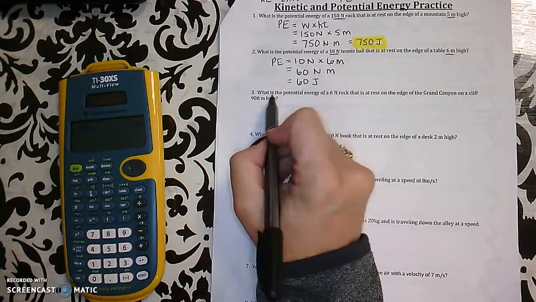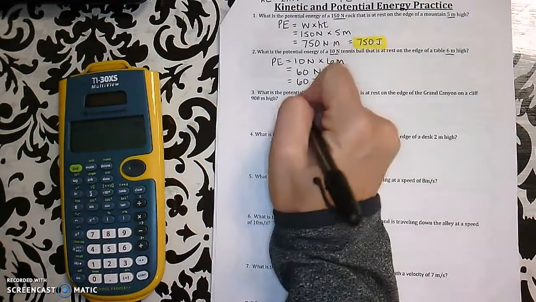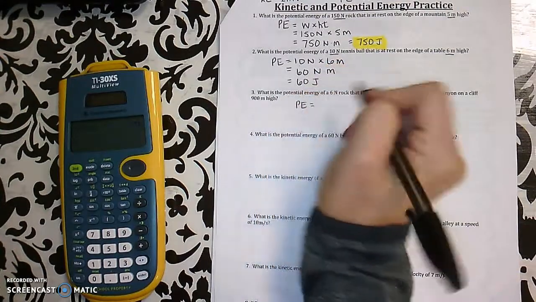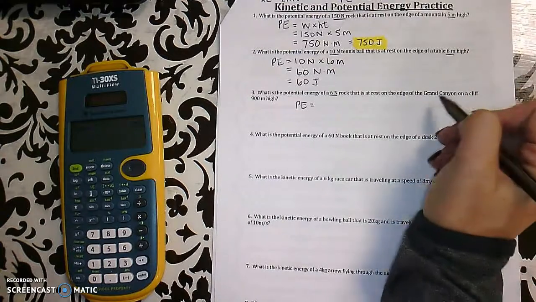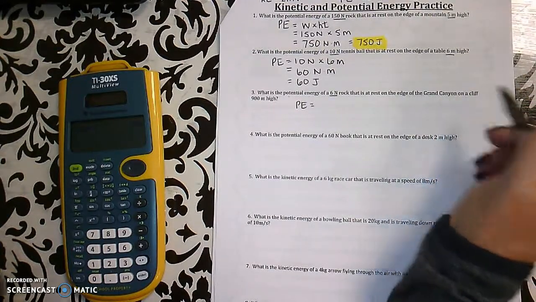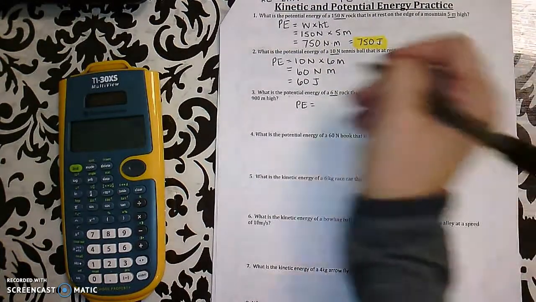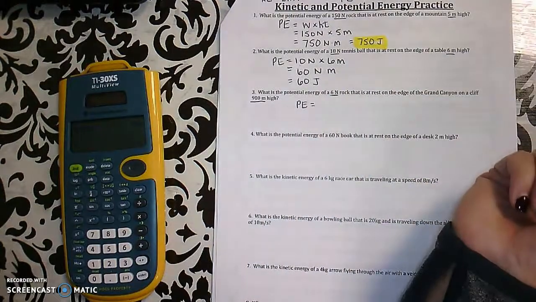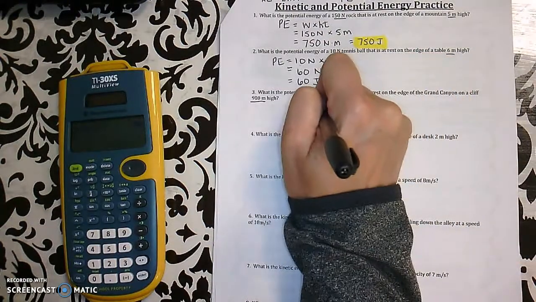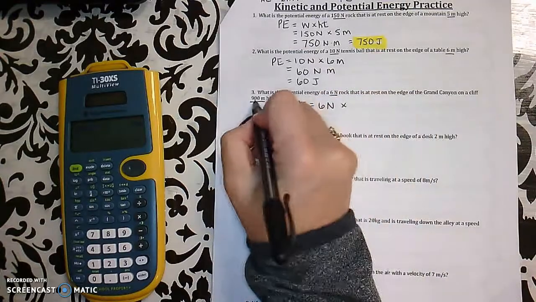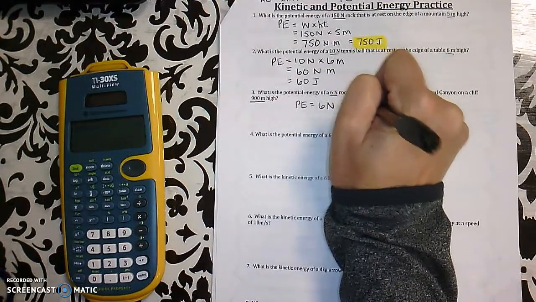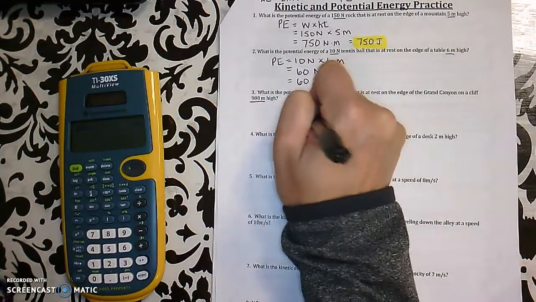Number 3, what is the potential energy of a 6 Newton rock that is at rest on the edge of the Grand Canyon on a cliff 900 meters high? So the weight is 6 newtons times my height of 900 meters.